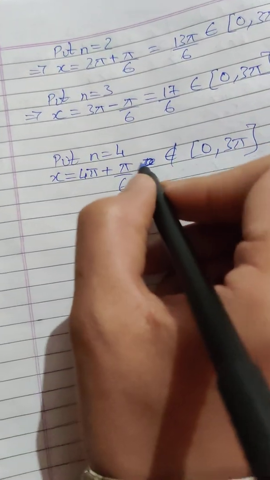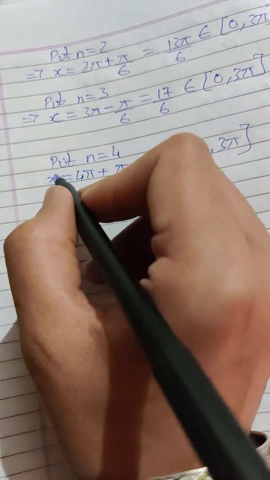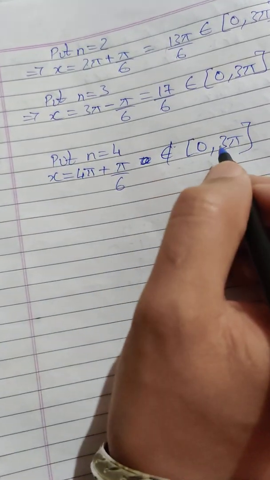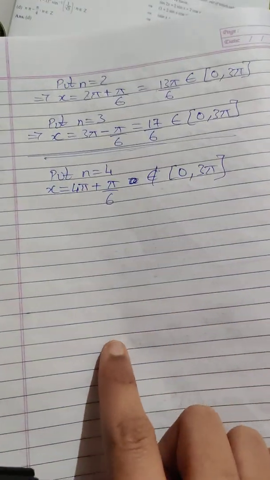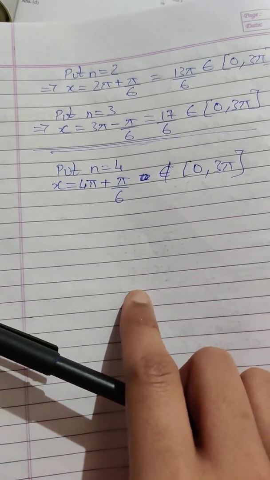When we come across a case where the solution of x doesn't belong to the given interval, then we simply take the values just above it, like we have n = 0, 1, 2 and 3.